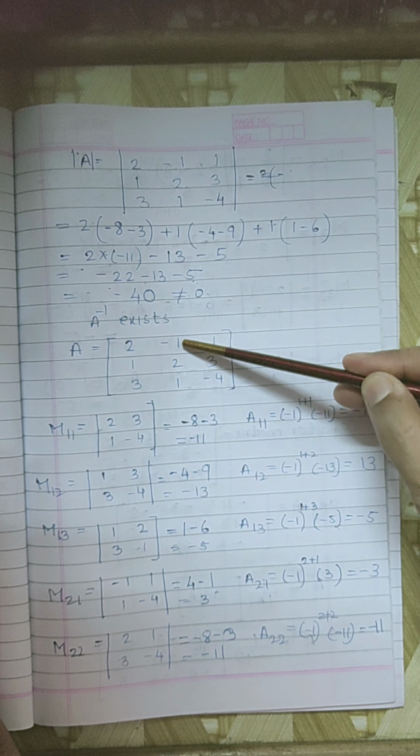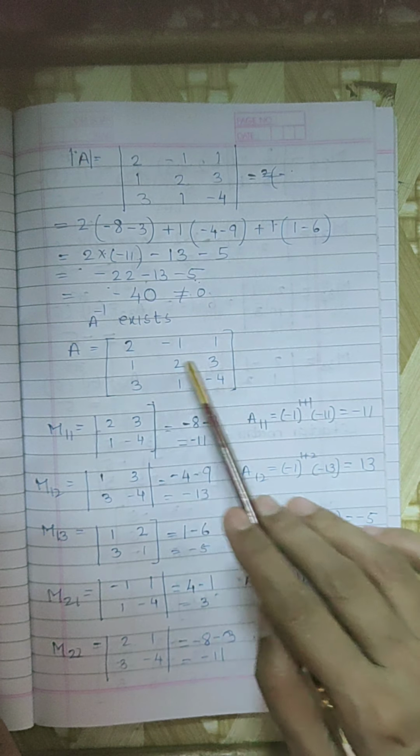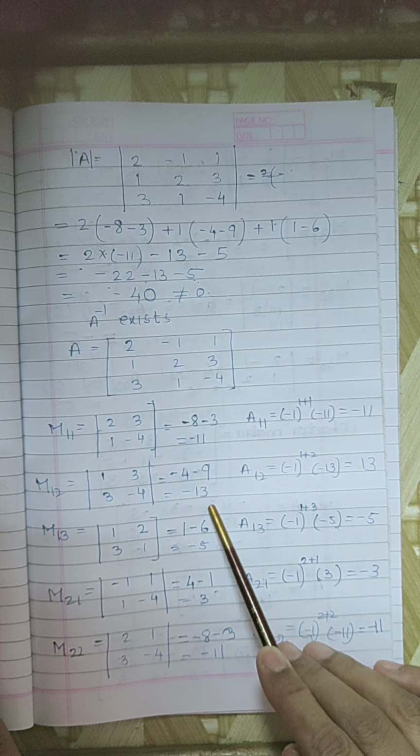Now the minor of this minus 1: leave this row and this column. So what remains? 1 3 3 minus 4. So after solving you will get minus 13.